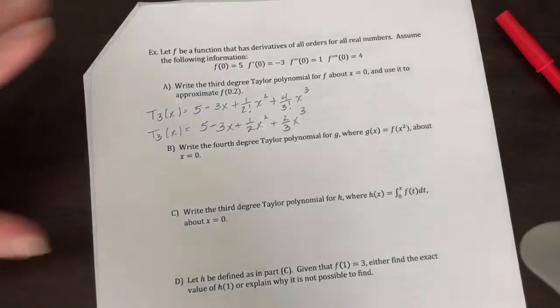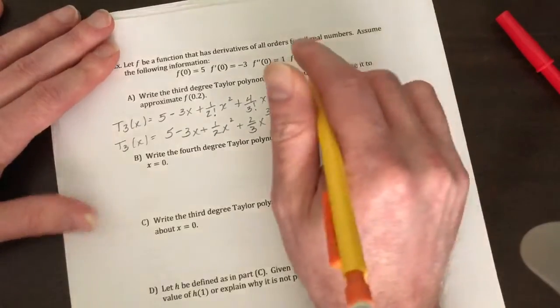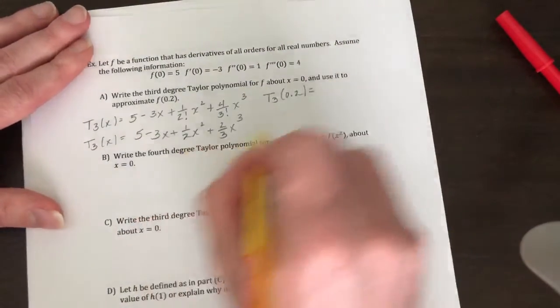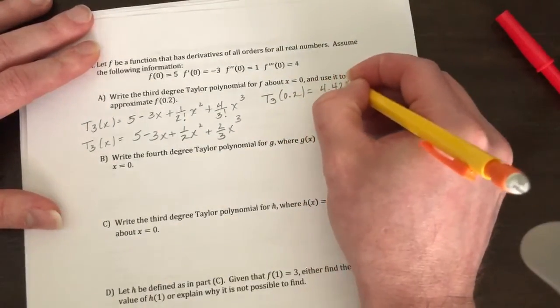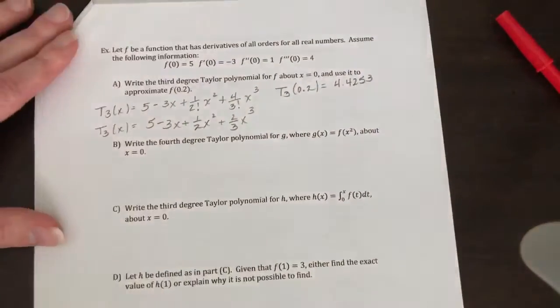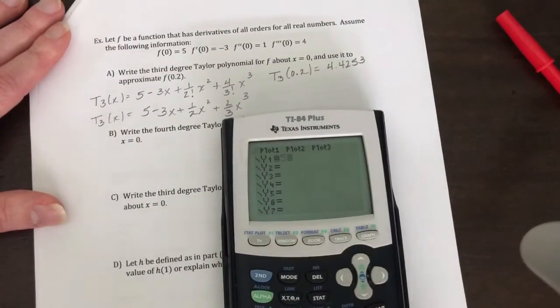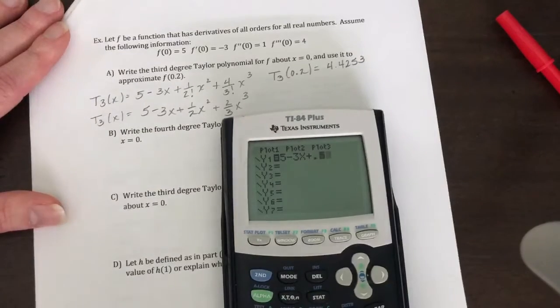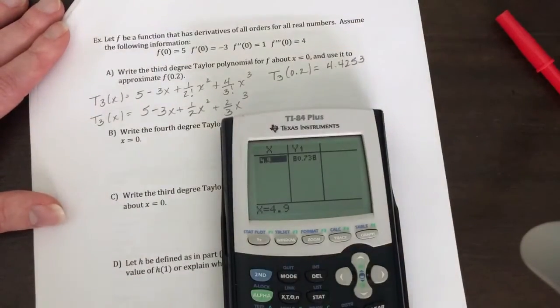Now, if I'm going to plug in 0.2, I'm going to use my calculator. Plugging this function into the calculator, 5 minus 3x plus 0.5x squared plus 2/3 x to the third, in our table at 0.2, you should get 4.4253, just like we did in the last problem.